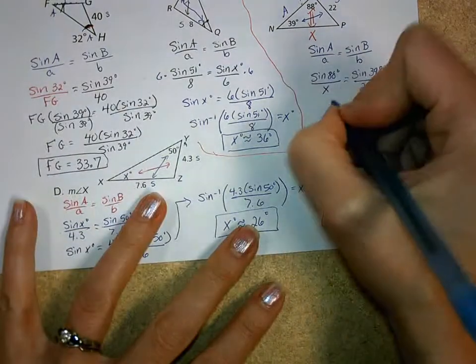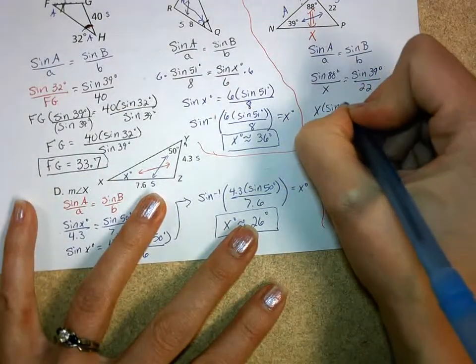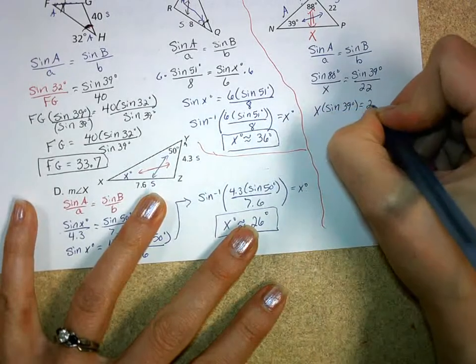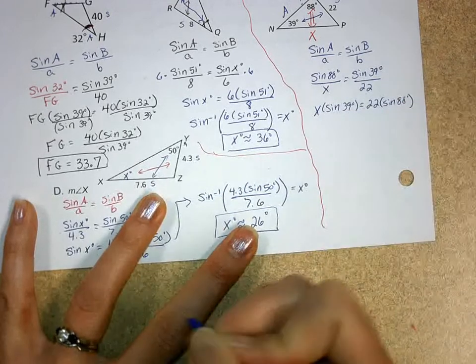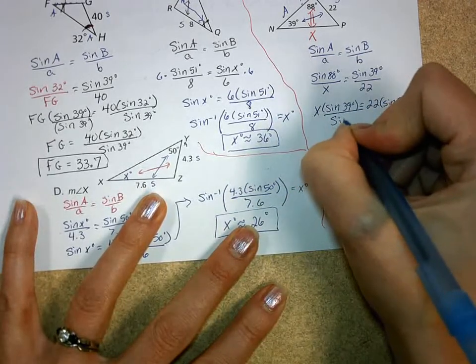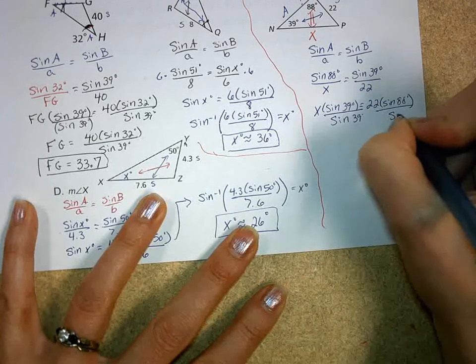So I cross multiply. I get X times the sine of 39 degrees equals 22 times the sine of 88 degrees. I'm going to divide both sides by the sine of 39 degrees.